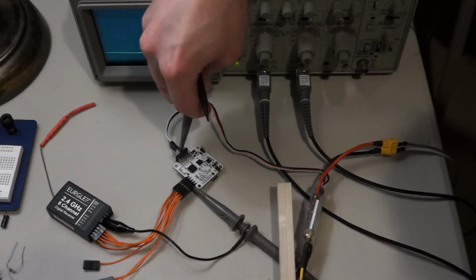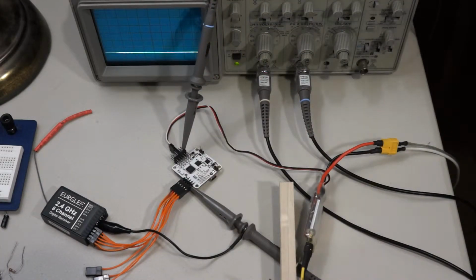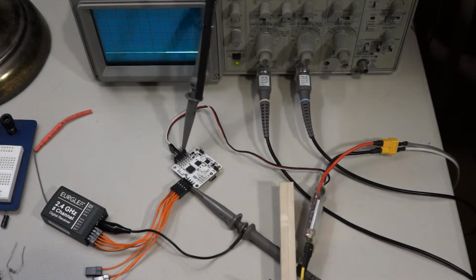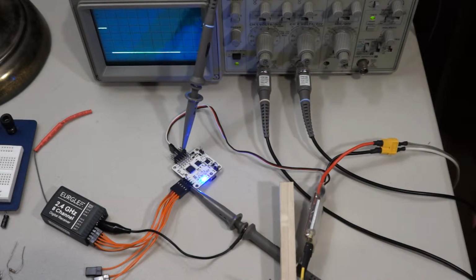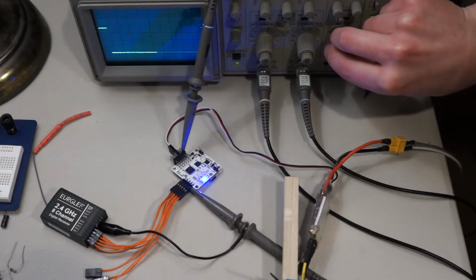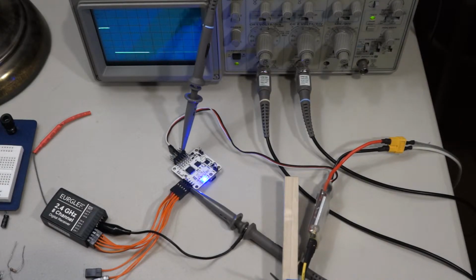So I'm going to take my probe, channel 2, and move that over to pin 1 on the Naze32. Let me go ahead and power the system back up. And you can see that once again we have a 50 hertz or thereabouts refresh rate. So we can zoom up on that a little bit and see that in this case, yawing all the way to the left gives us a period of about 1 millisecond, all the way to the right gives us 2 milliseconds.